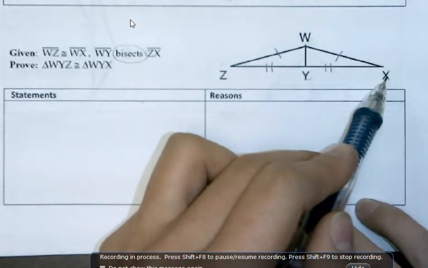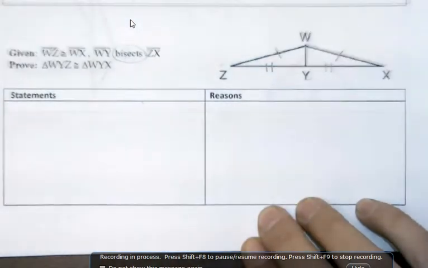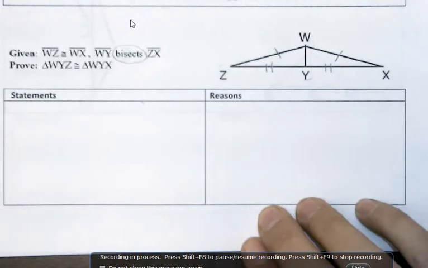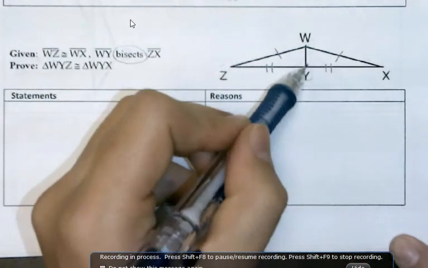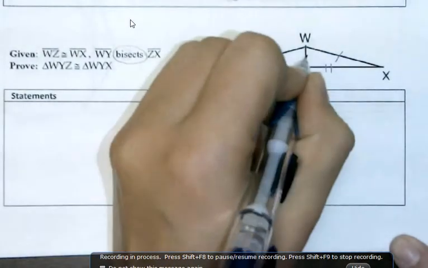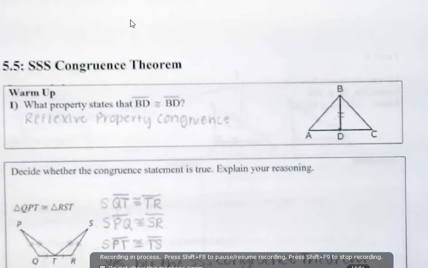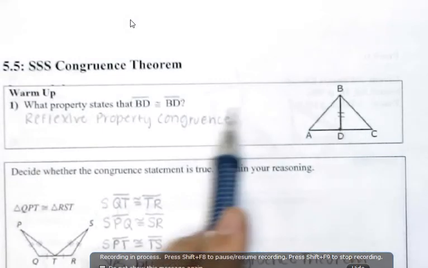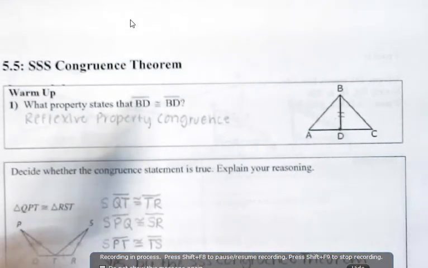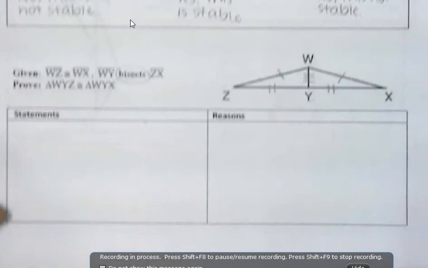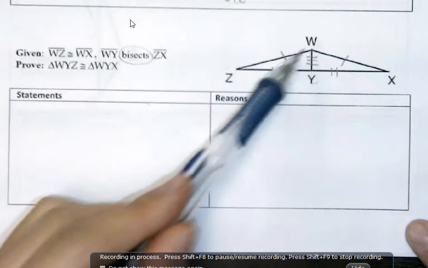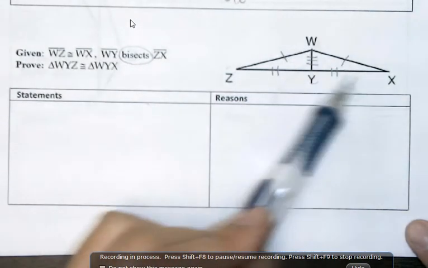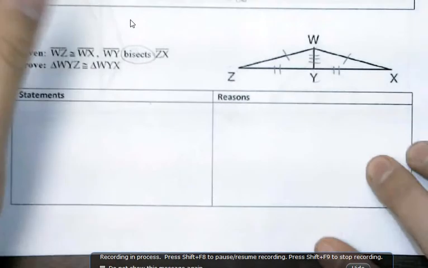Okay. Now, I'm trying to use a side-side-side congruence theorem. And so I need to show that my other sides of my triangles are congruent. So that's this side right here that they share. And you should remember from our warm-up that if I have 2 triangles that share the same side, I'm going to use the reflexive property of congruence. So that is what I'm going to use to prove this. So we have everything set up. We have our side, side, side for our first triangle and our side, side, side for our second triangle. So now I can go ahead and list my statements and my reasons.